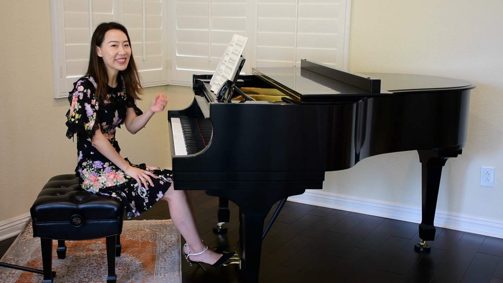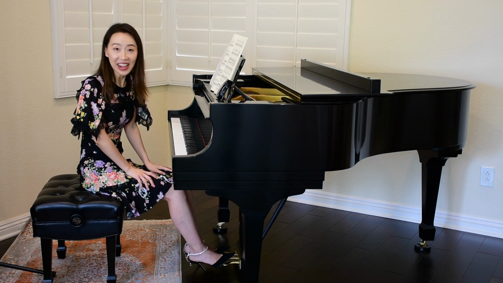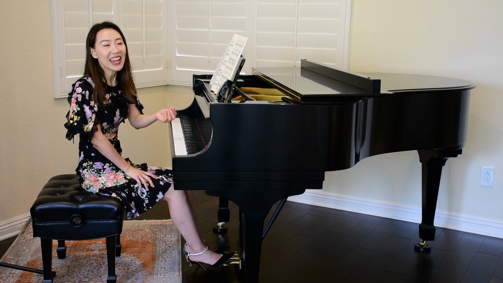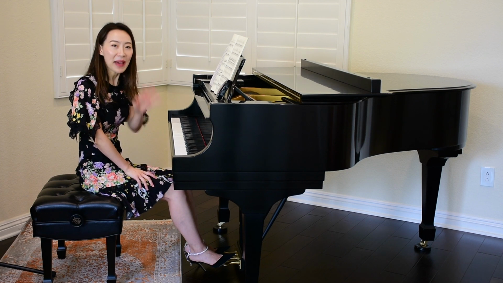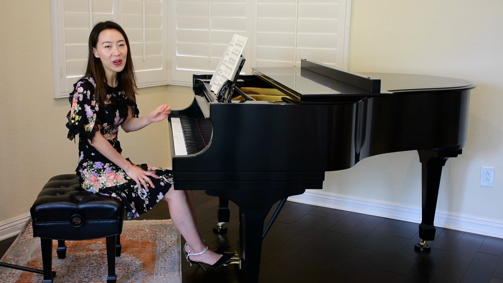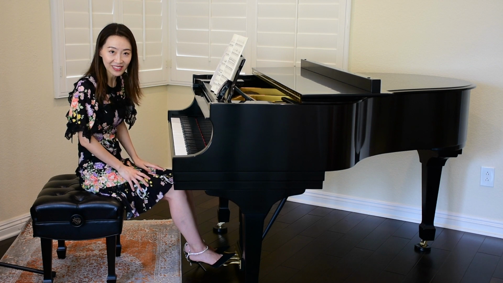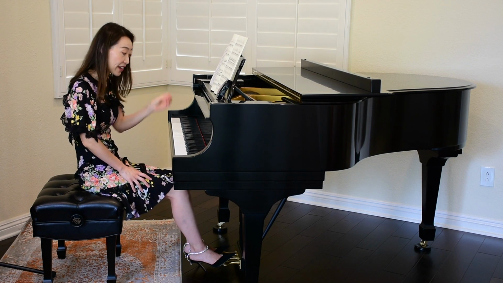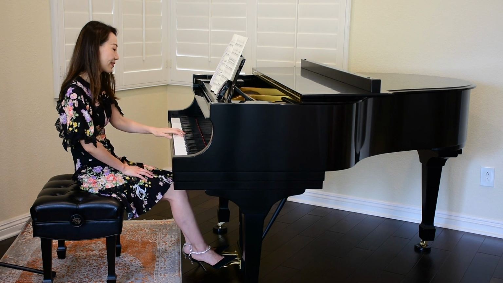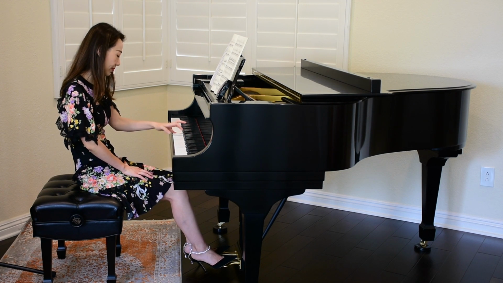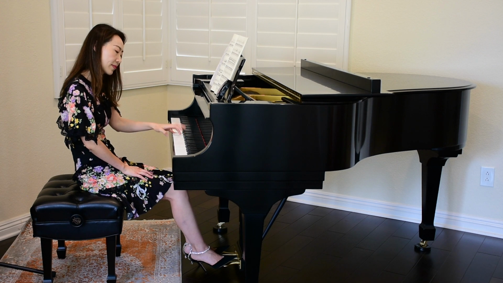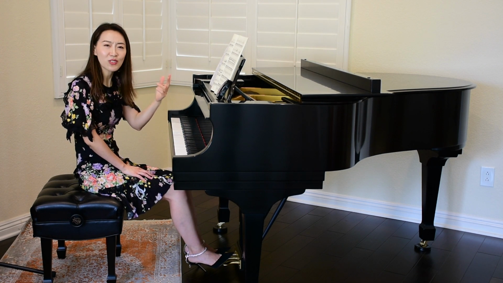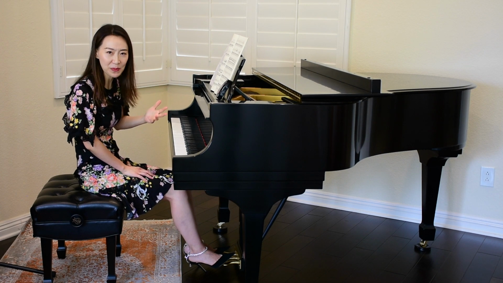Pedal is so essential in this piece. Earlier, I talked about this prelude having an enchanting, misty, and dreamy atmosphere. Pedal is a very important tool to help us achieve the right sound. Now listen, you can change pedal at the beginning of every group, like this. That sounds dry and too clean to me.